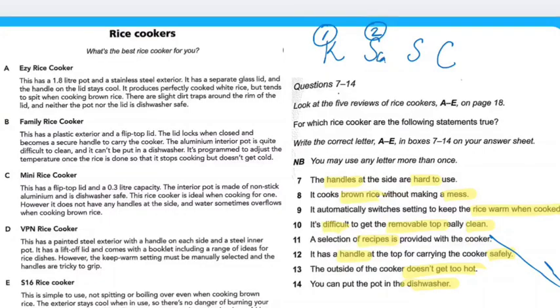Number 2, that is scan. Now Easy rice cooker. It has a 1.8 liter pot and a stainless steel exterior. It has a separate glass lid and the handle on the lid stays cool. Now, somewhere in the questions, I did read about handles. The handles at the side are hard to use. It does not mention that. It just says that it stays cool. And one more place I see handle. I'll just skim the features again very fast. Number 12. It has a handle at the top for carrying the cooker safely. Maybe. So I shortlist feature 12.